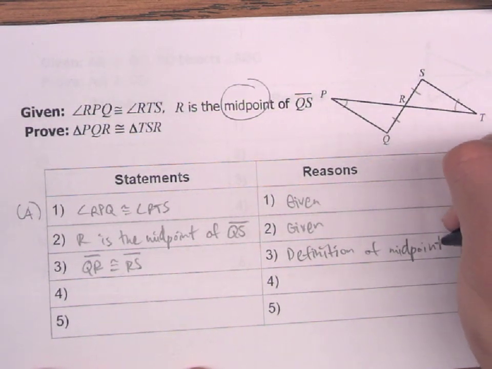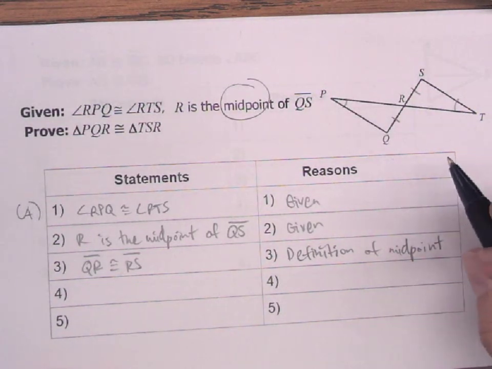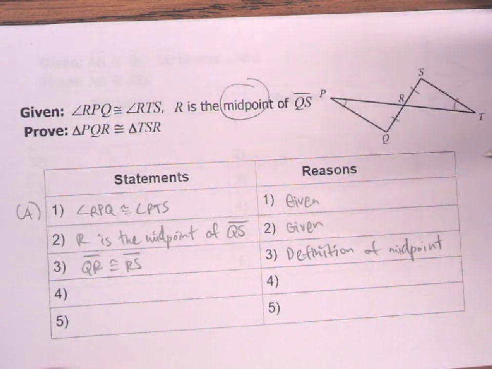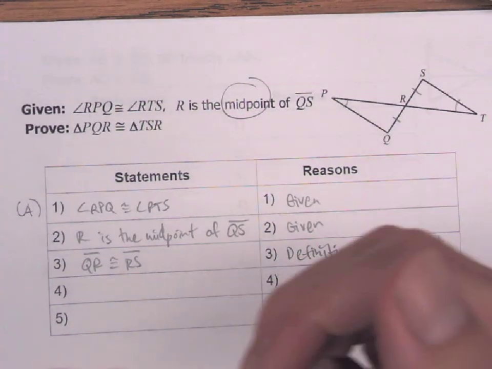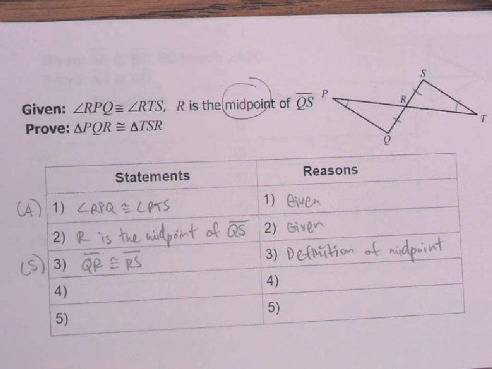Okay, so I don't want to see anything bisected or perpendicular lines or anything. Cannot make those assumptions. The only thing that you're given is a midpoint. Okay, so these are sides that are congruent. Here we go. So these are a pair of sides that are congruent.